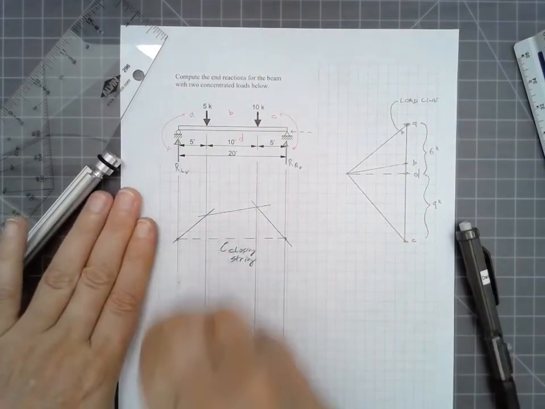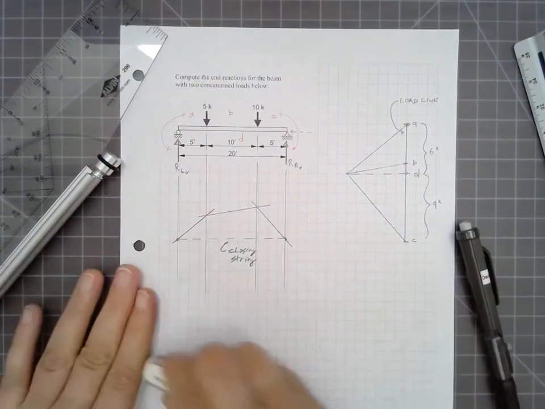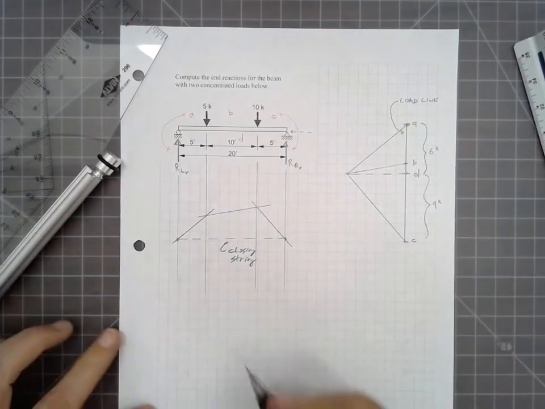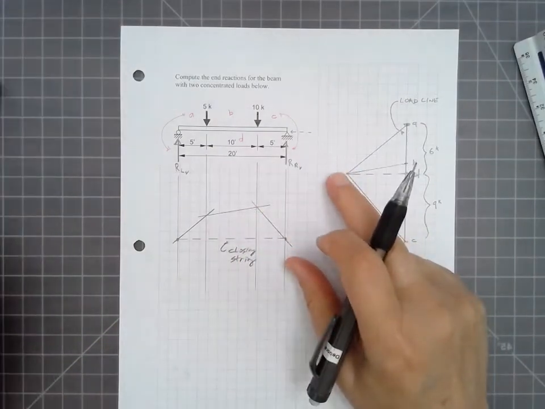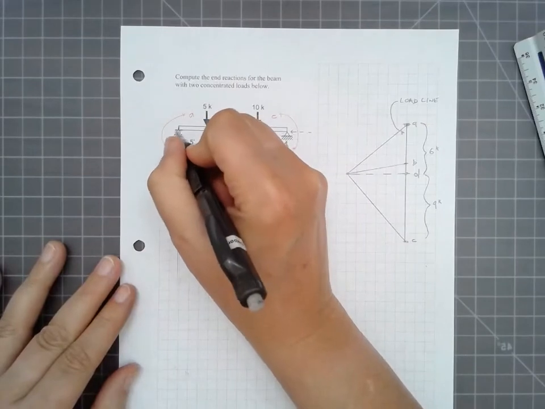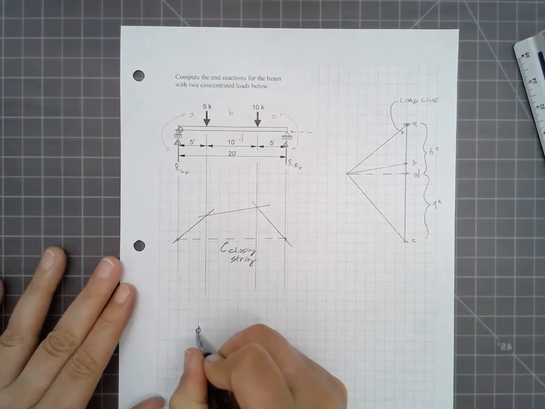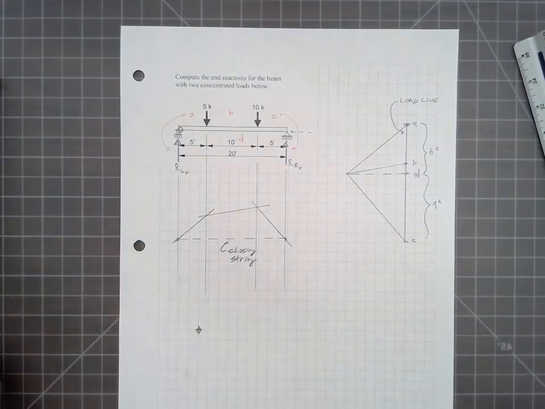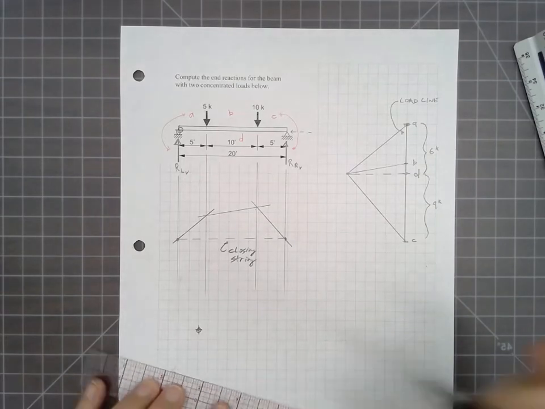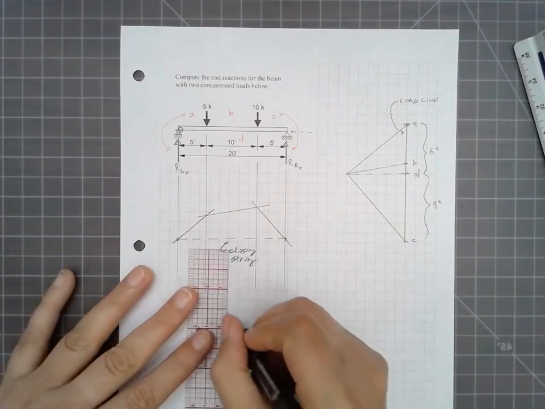So this is a graphic way of doing our solution. Now let's do the analytic process. So we're going to create a coordinate system. I like to start on the left-hand side here and call that my 0 point. Now when we do this analytically, we don't need to actually show the object to scale because we're putting in the dimensions. What we need is the forces and lines of action.